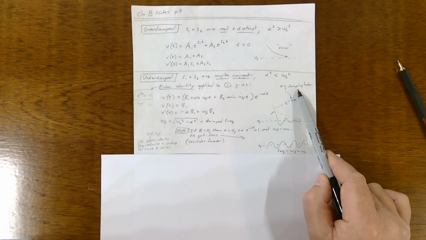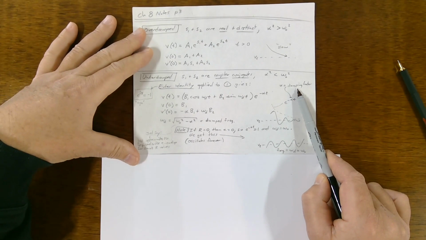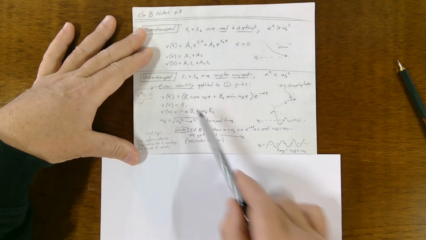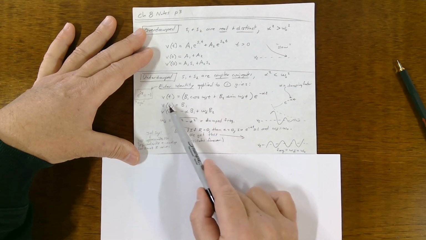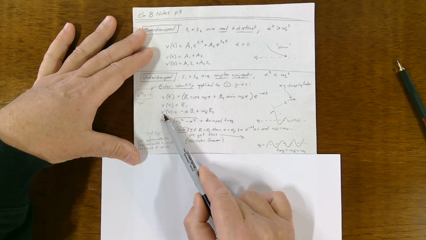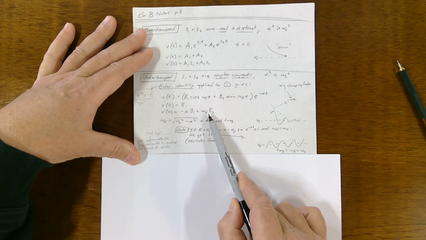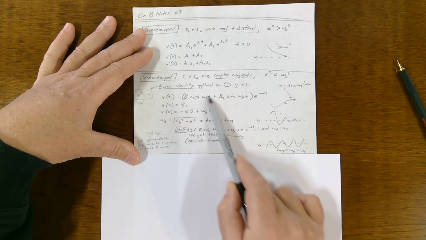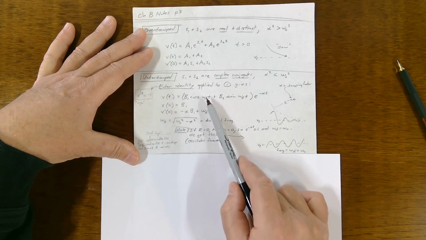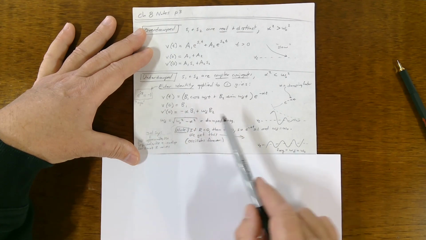now it's called the damping factor, right? And you have all of these equations, which are true. So V0 is B1, and this one here. Just think of this as a system of equations where you're going to have knowns and unknowns, right?